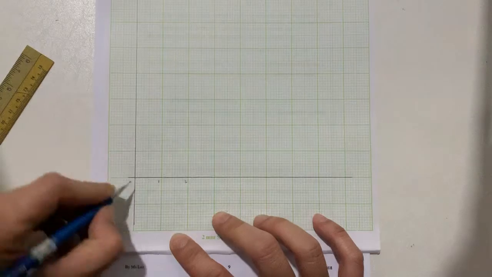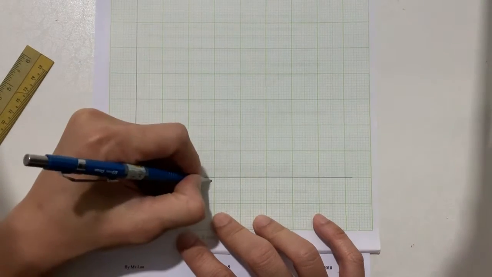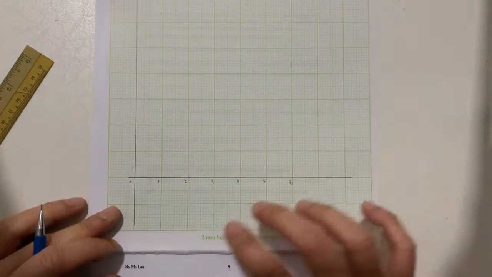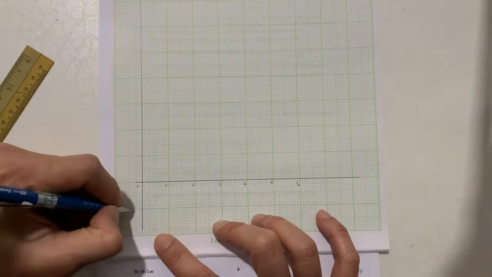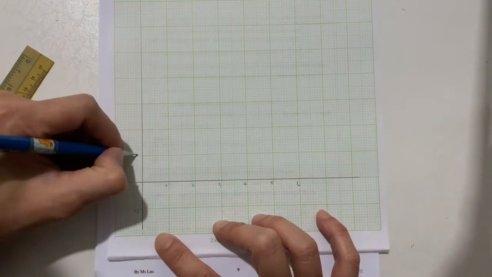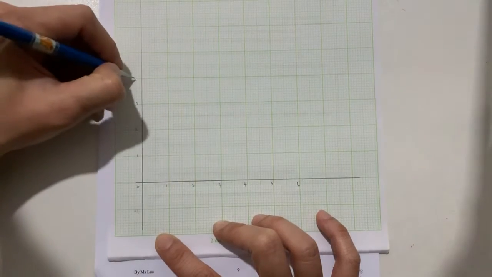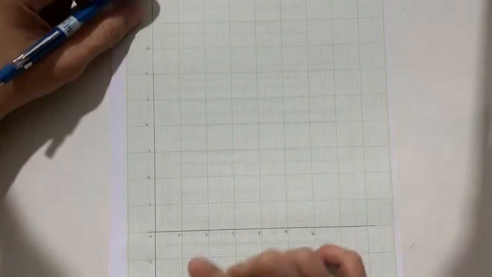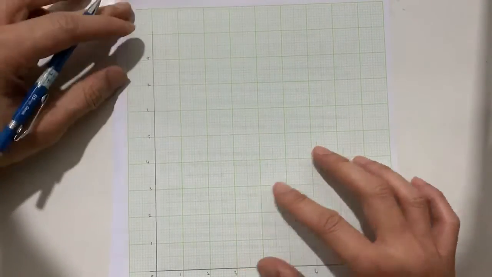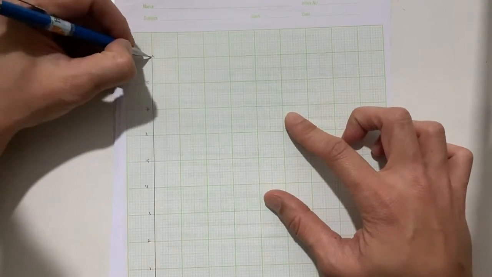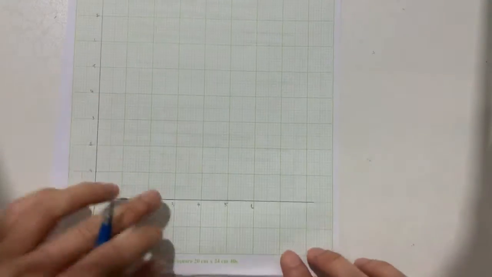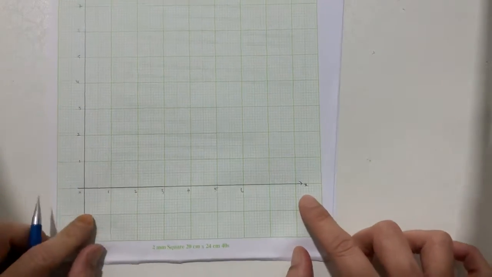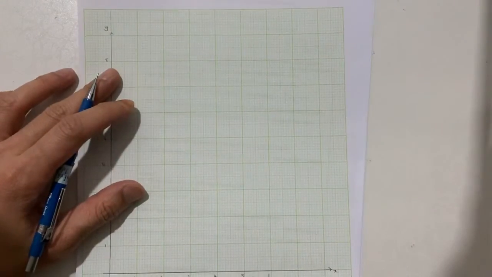So I will run the numbers up: 0, 1, 2, 3, 4, 5, and 6. And for the y-axis, I will have negative 1, and then 0, 1, 2, 3, 4, 5, 6, 7, followed by 8. Then I'm going to close the axes with a y on the y-axis, and for the x-axis I can put an x at the corner with an arrow. So I have the axes now according to the scale.